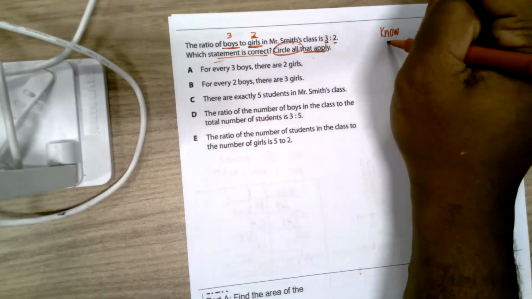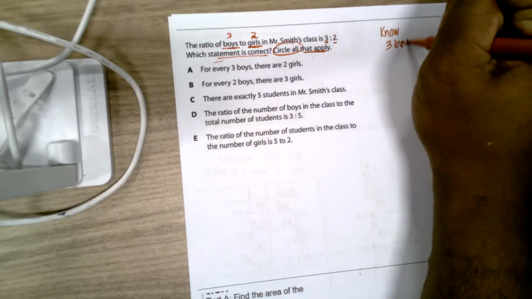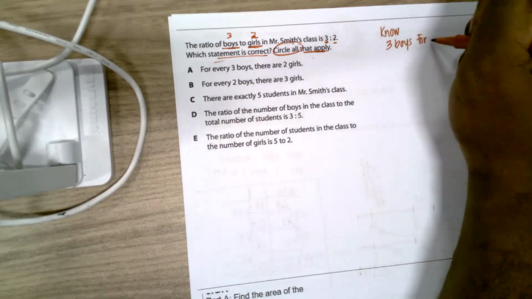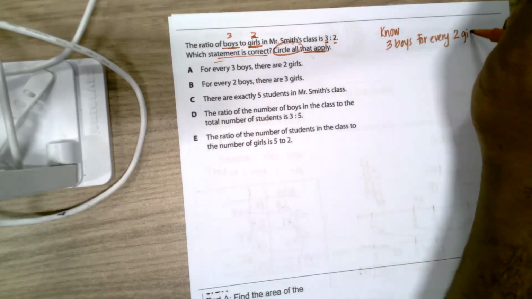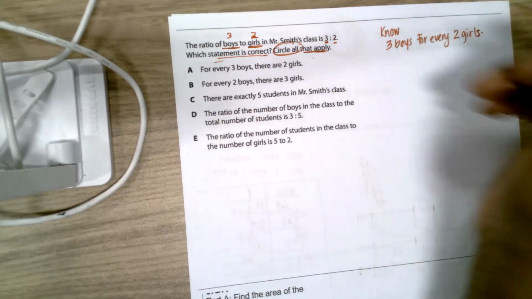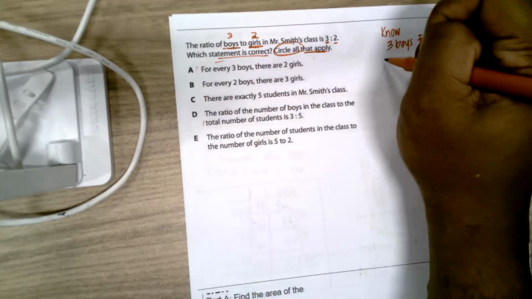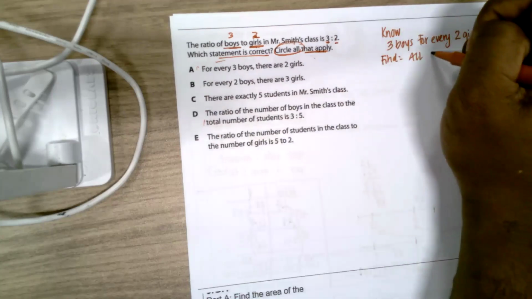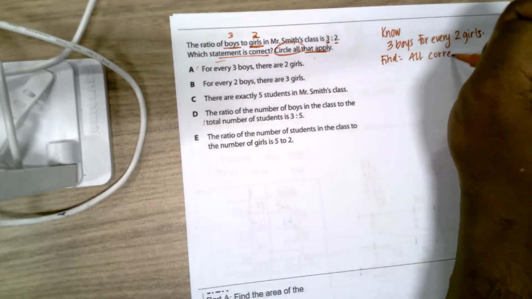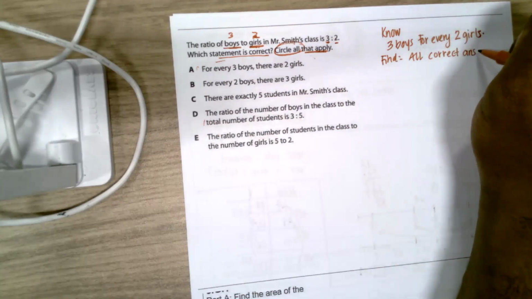We know that there are 3 boys for every 2 girls. We're trying to find all correct answers.